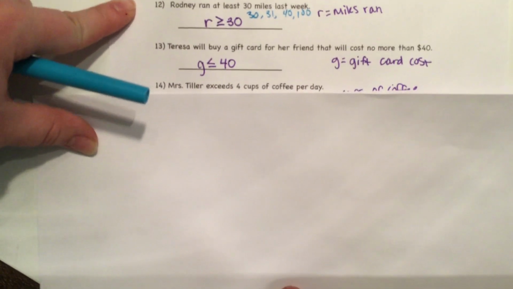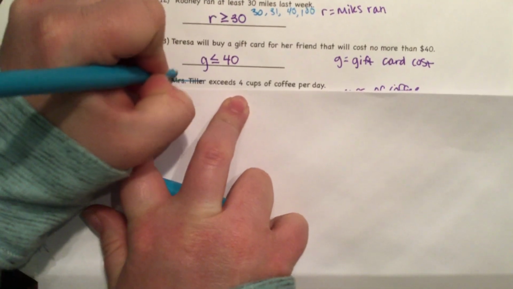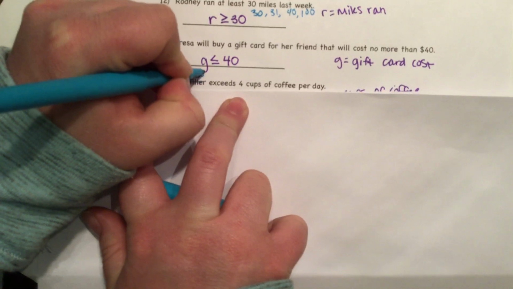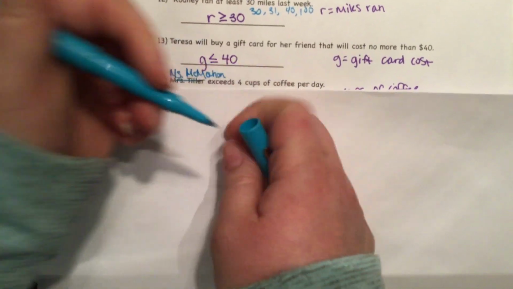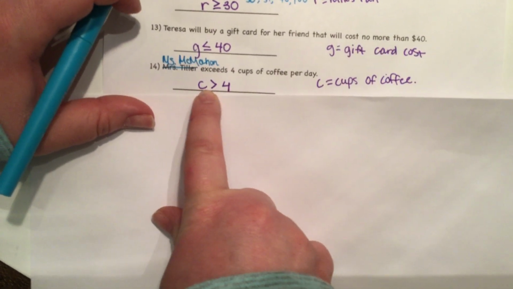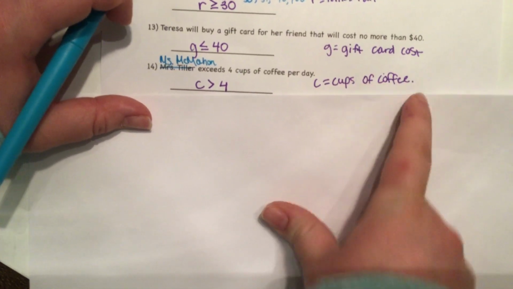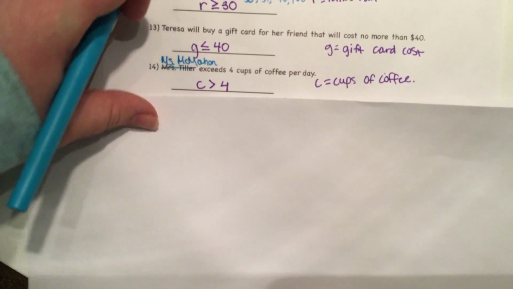Mrs. Tiller exceeds 4 cups of coffee a day. Come on, guys, we can just scratch this out and write Miss McMahon, because you know that I love my coffee. All right, this means that the cups of coffee is going to be greater than 4, and that C is going to represent the number of cups that I drink a day.